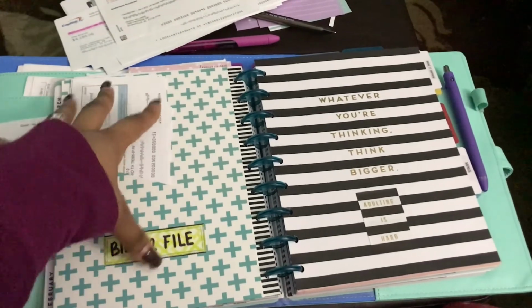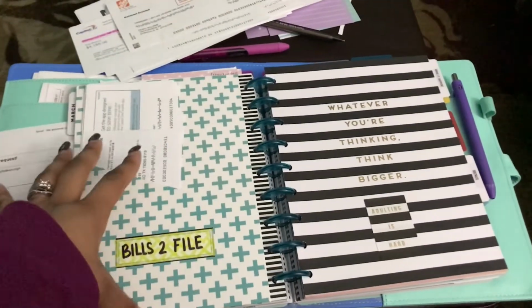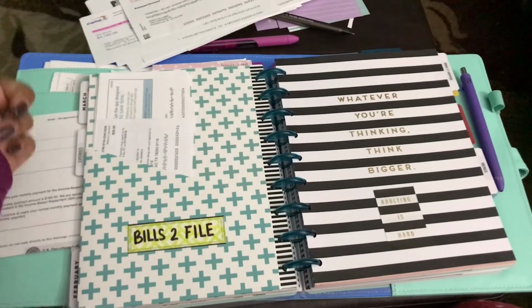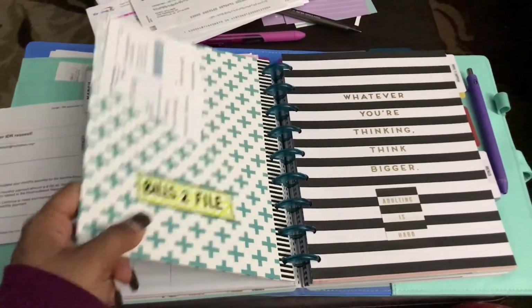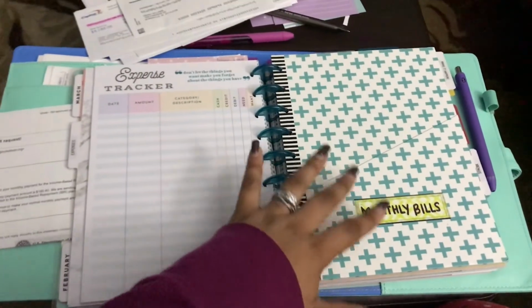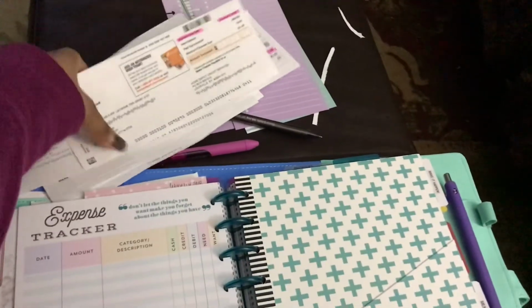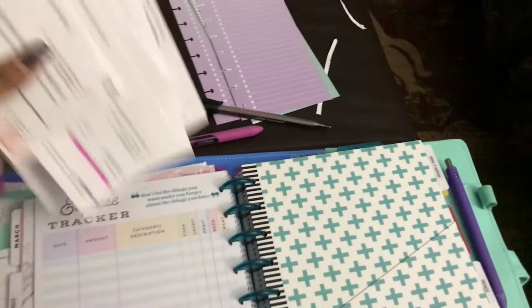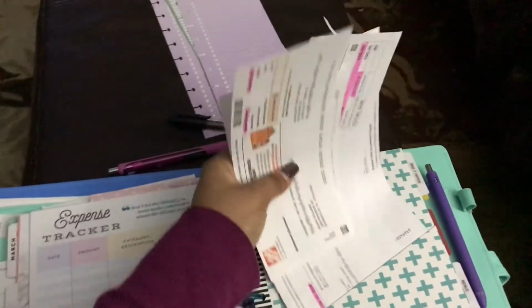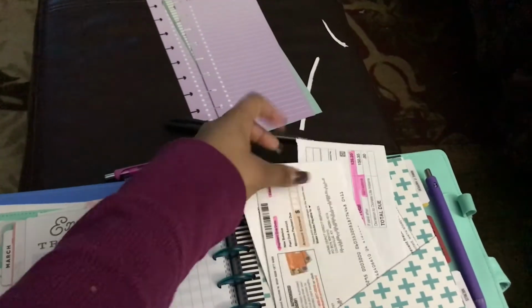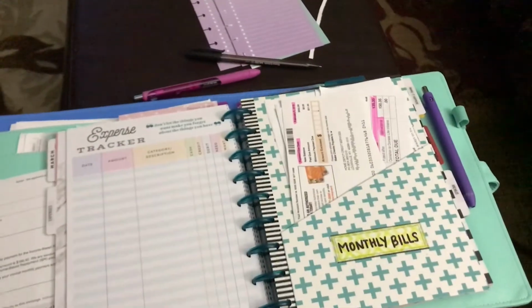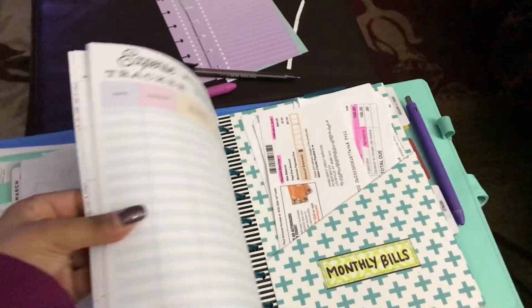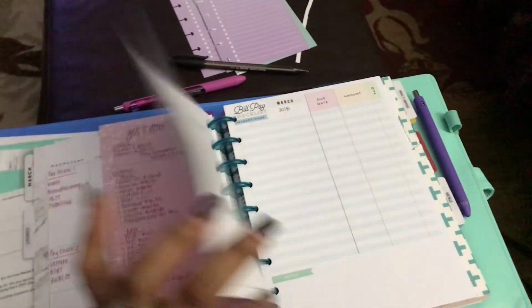At the end of the month, once January is over and all the bills for January have been paid, I will take these out and put them into the filing cabinet where I keep all of our bills. Then for the monthly bills, I'll take all of these, nice and neat, and put them into this folder. And that is this video.